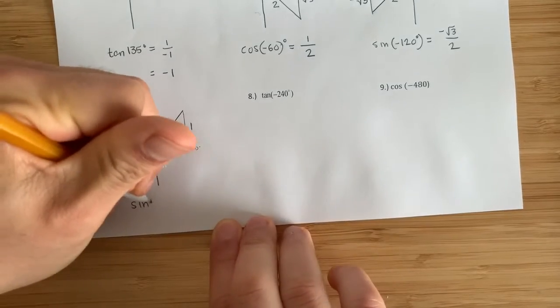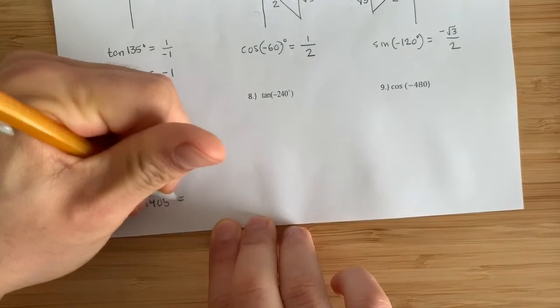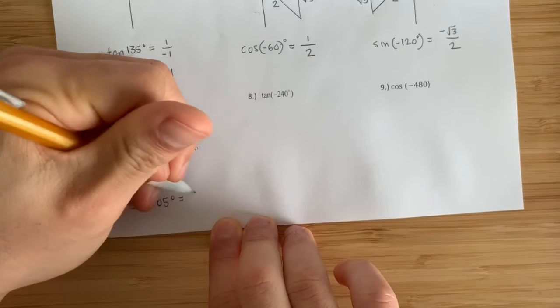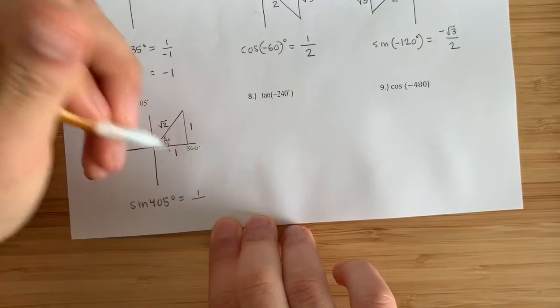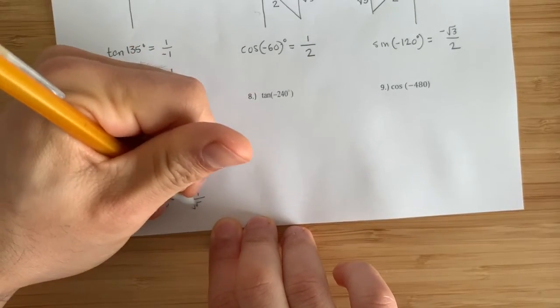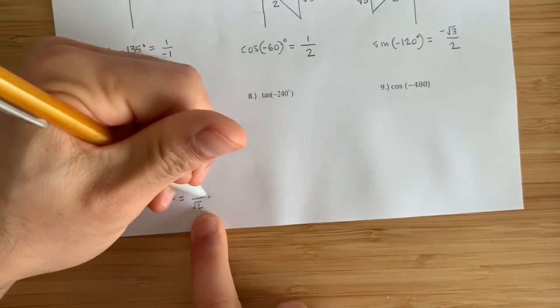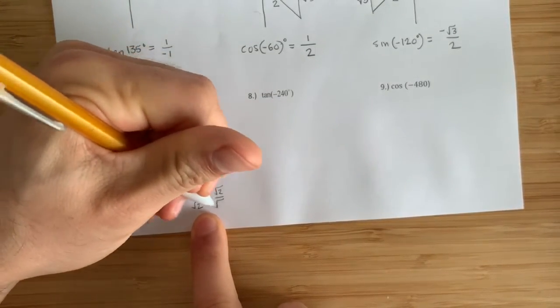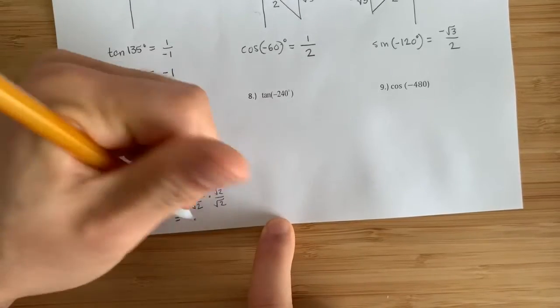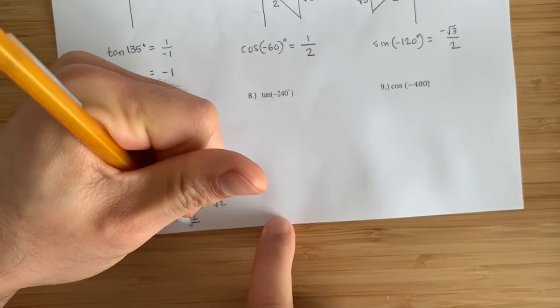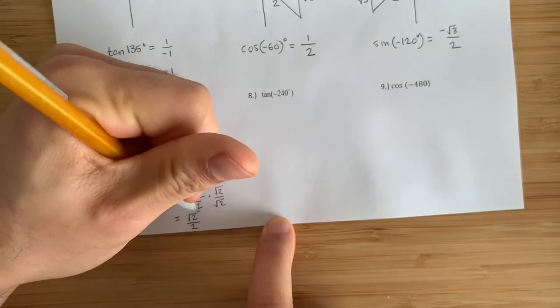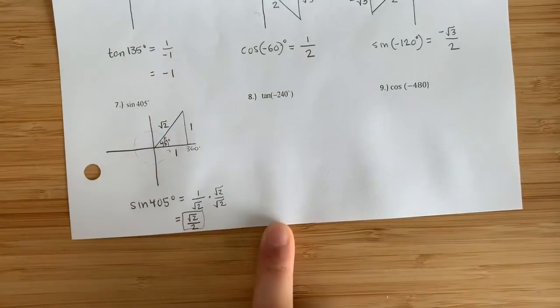So sine of 405 degrees is 1 over, opposite over adjacent. Now, with this, we cannot leave this as my final answer because we have to rationalize the denominator. We multiply by rad 2 over rad 2, and we get rad 2 over 2 as my answer here.